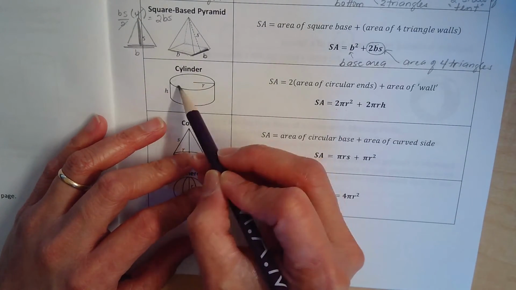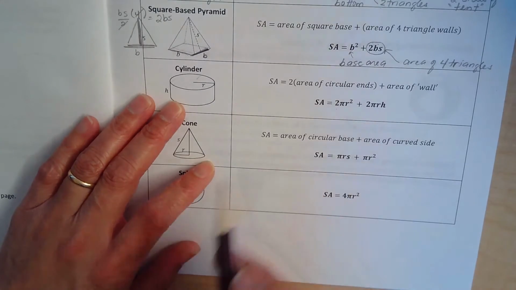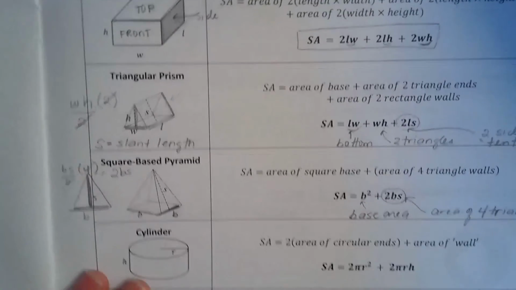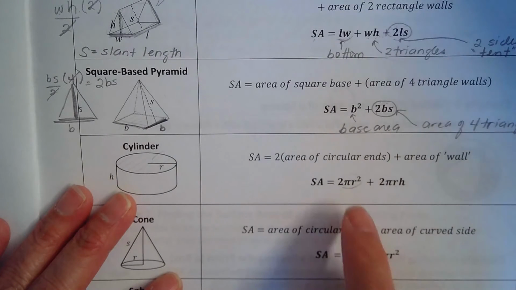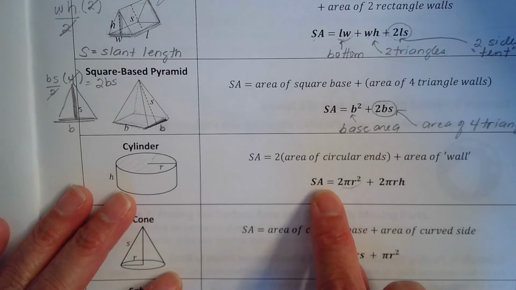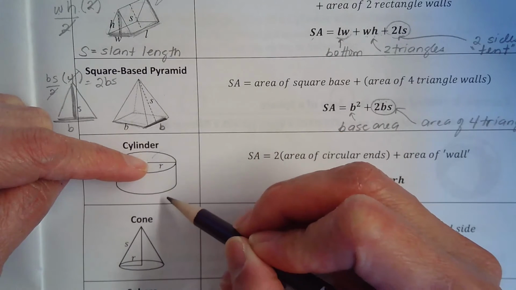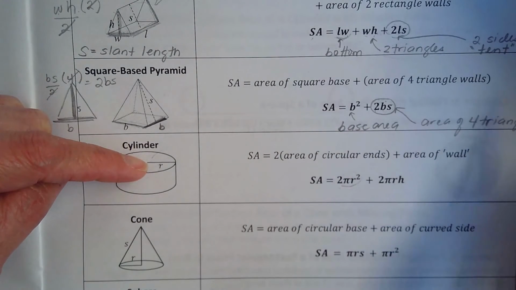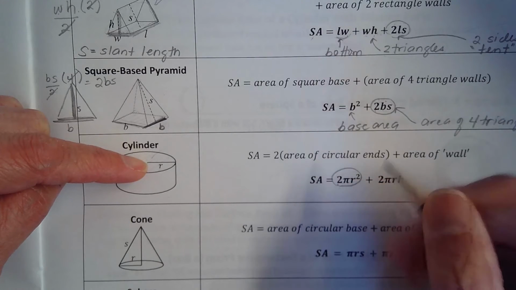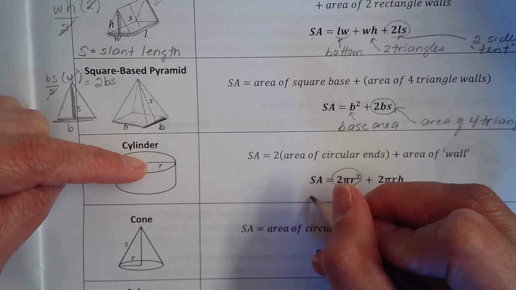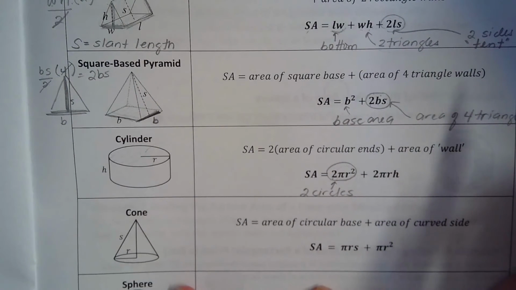So let's see here. The circle part is pi r squared. So right there, pi r squared. But then it's multiplied by 2 because we have the top circle and then the bottom circle. So that's why it's 2 times pi r squared. If you take a look at this one here, this is the area of 2 circles.